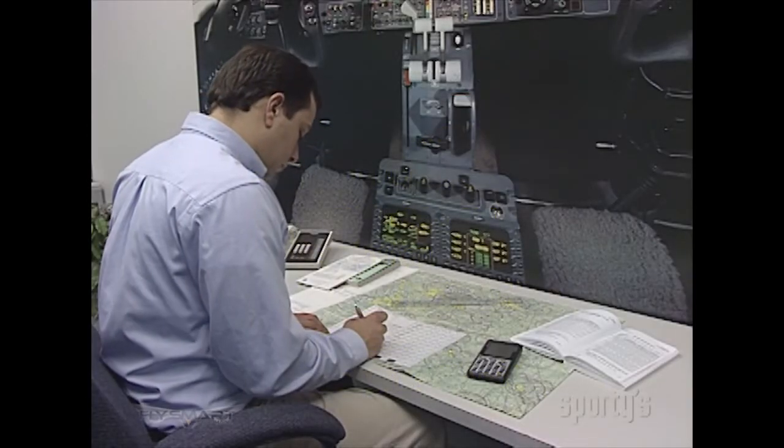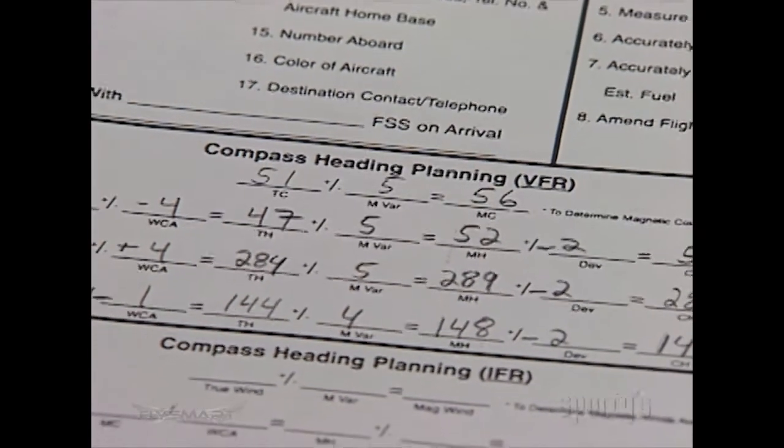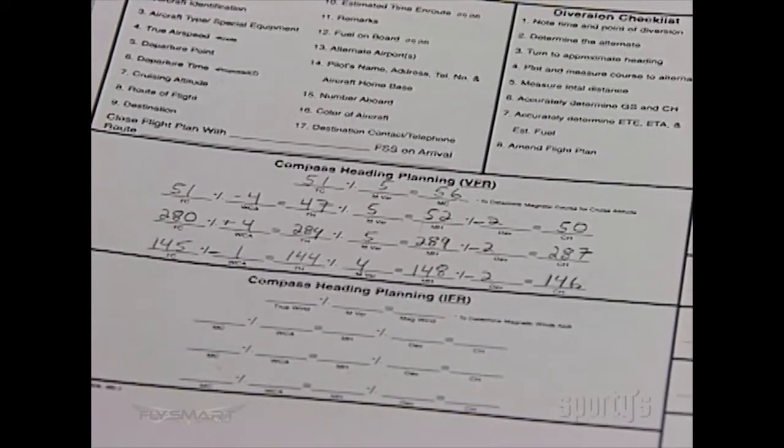The best way to keep a record of all these calculations is by using a flight log. There's one included on most flight plan forms. In addition to distance in calculating the compass heading, we also want to determine the estimated time en route, ground speed, and how much fuel will be required.